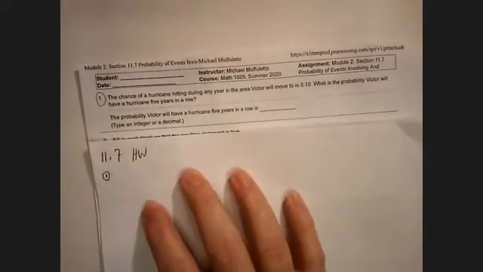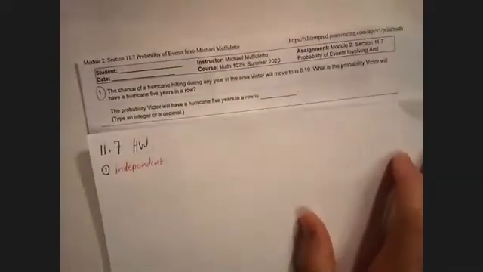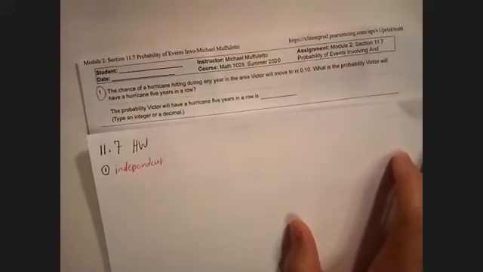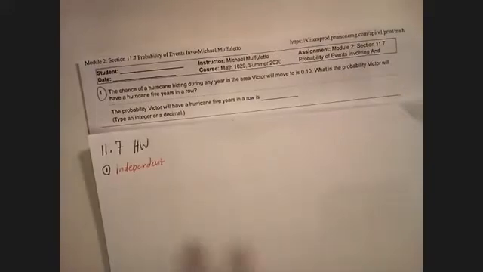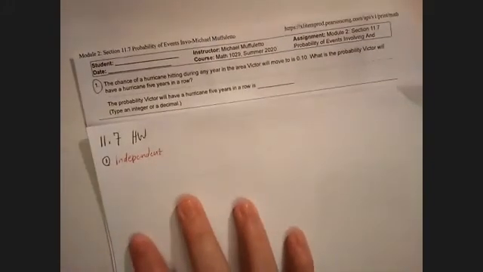So these are independent events. In this section, since we are talking about independent and dependent, I think we should remember the difference there. So these are independent events, meaning that each year is independent of the next.